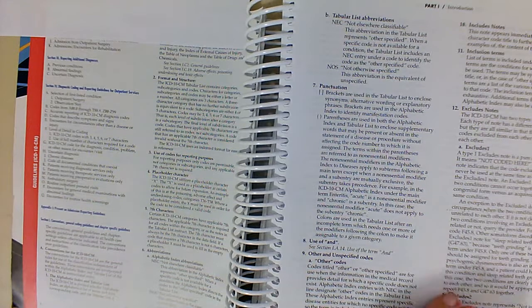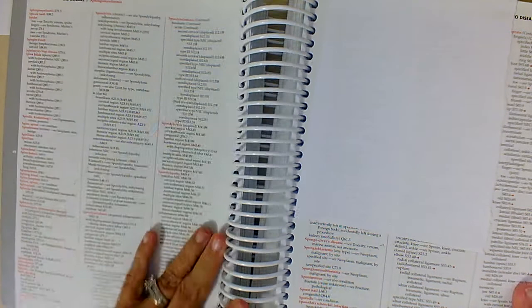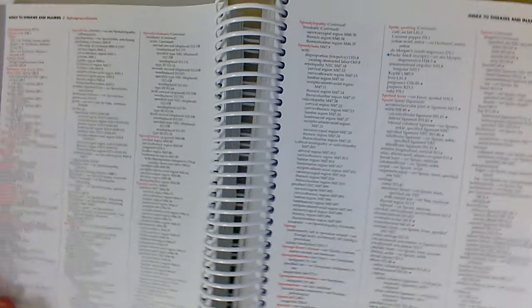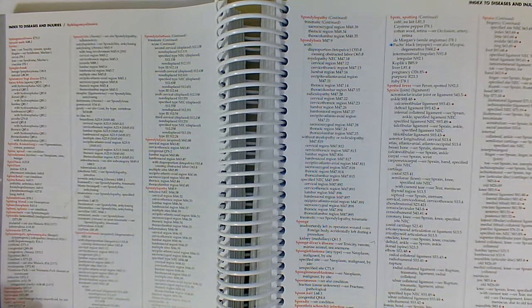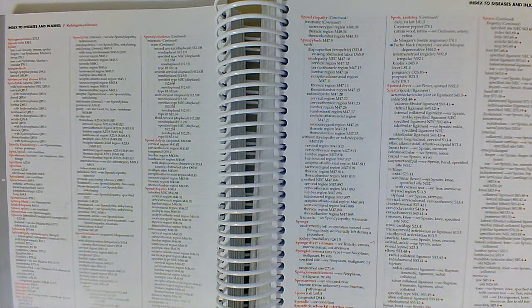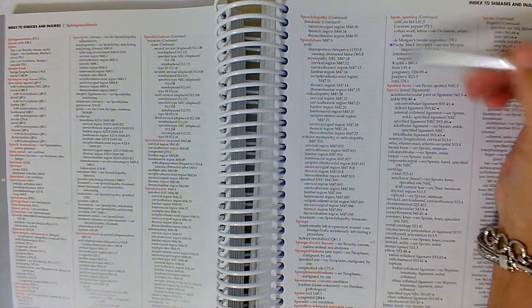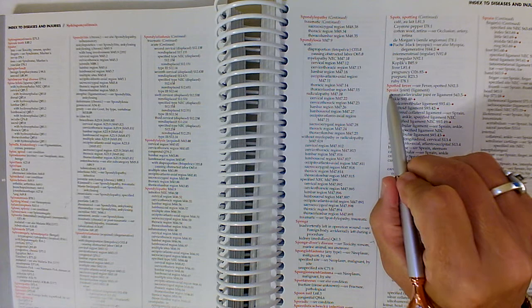So we want to go in the alphabetic index and we want to go to sprain. Now if I get there before you get there, that's the beauty of a video, is you can just pause me and catch up. So remember, our main terms are found in red, and they're in alphabetical order. So we're looking down and we find sprain.